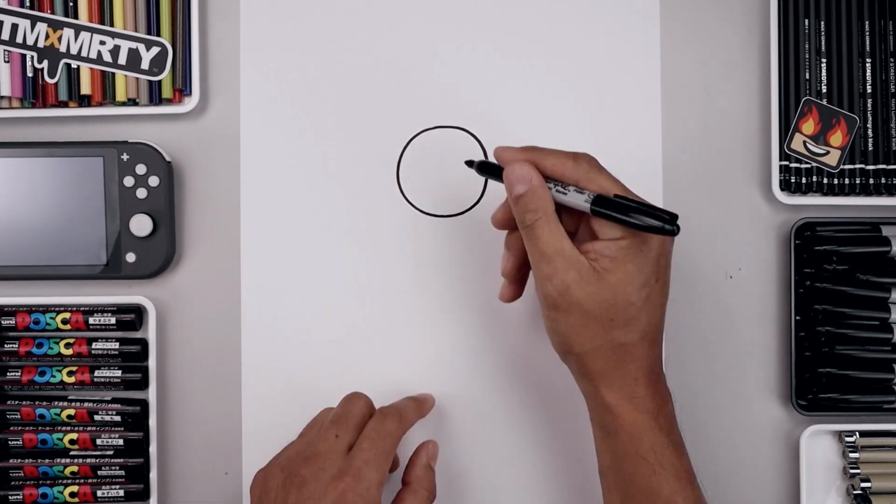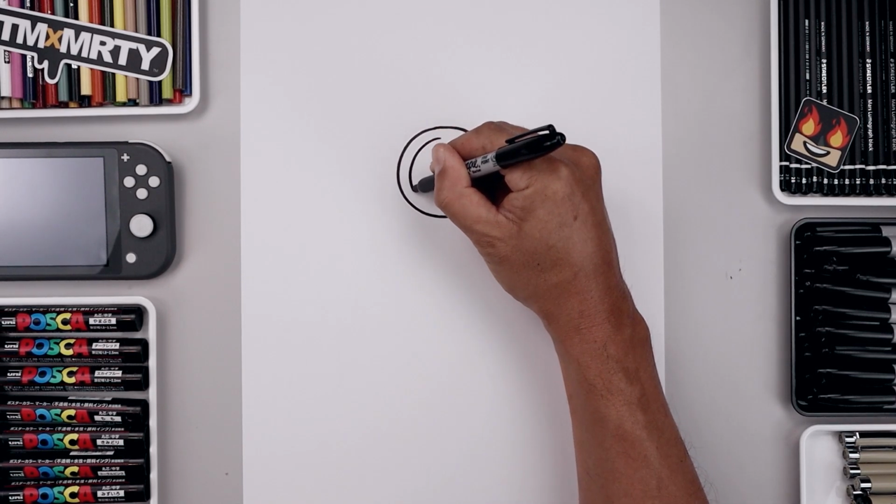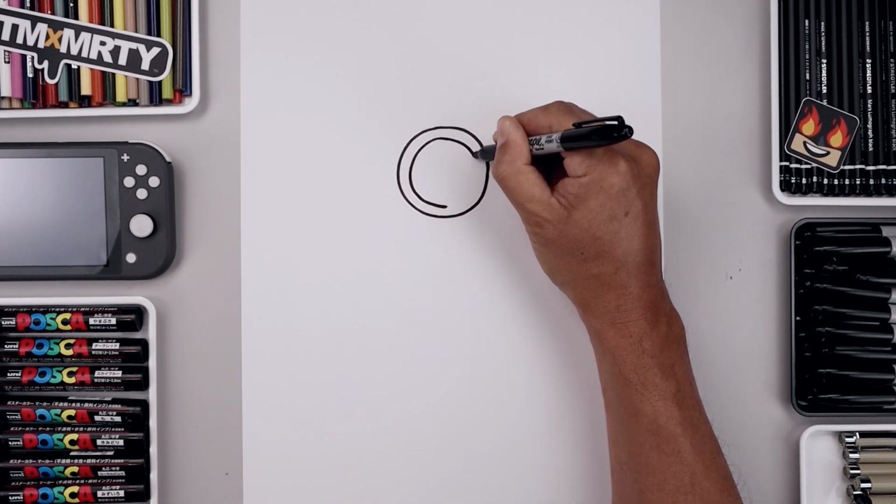Let's trace that circle on the inside. Starting back at the top, we'll step down. Just leave an even spaced gap all the way around, coming in, and go all the way around the right side.